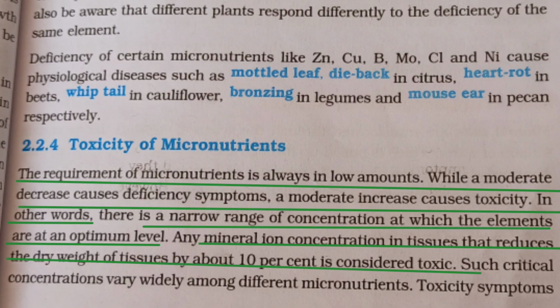Let us discuss the toxicity of micronutrients. The requirement of micronutrients is always in low amounts, while a moderate decrease causes deficiency symptoms. A moderate increase causes toxicity. Any mineral ion concentration in tissues that reduces the dry weight of tissues by about 10% is considered as toxic.